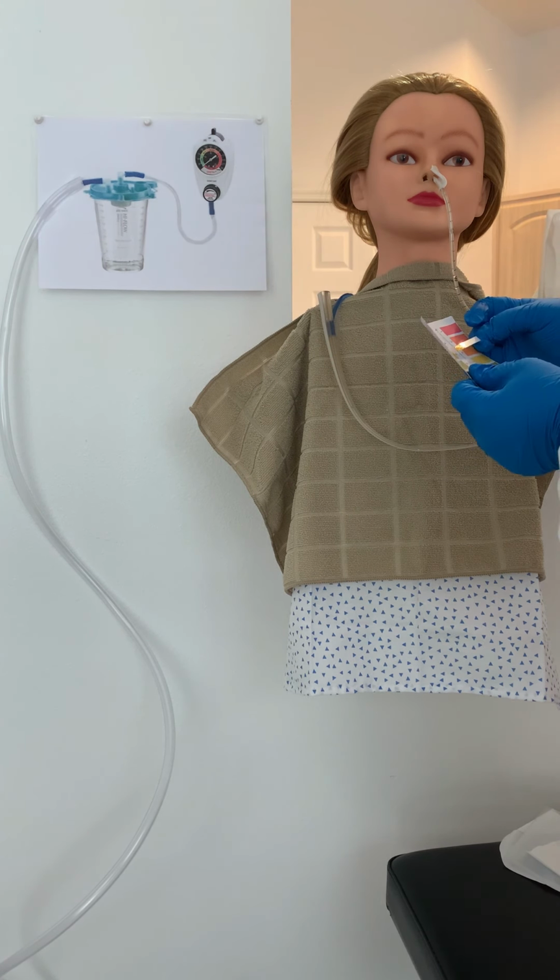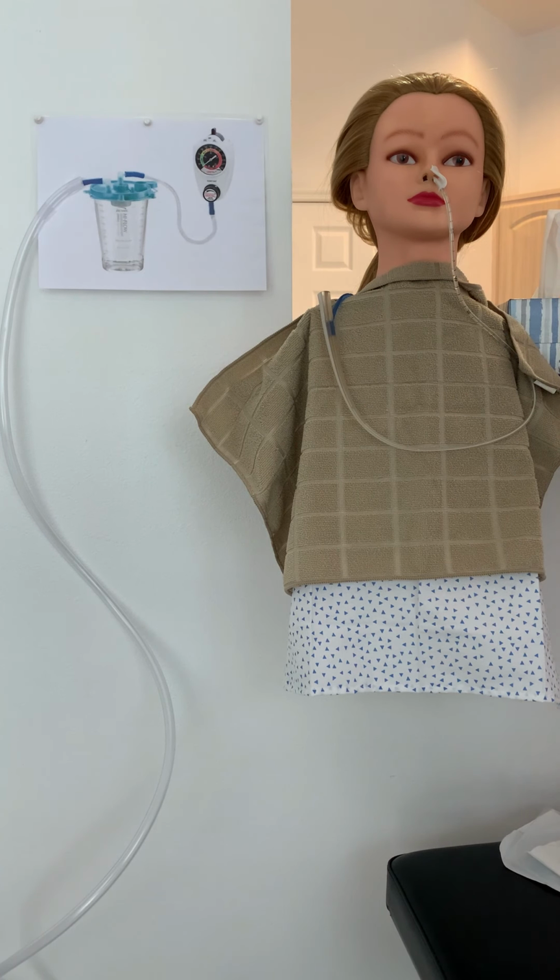So it looks like it is a 4, which is good. Less than 5 means we're in the stomach. So we are safe to assume we're in the right place. We would also obtain an X-ray to verify, depending on our facility's policies.